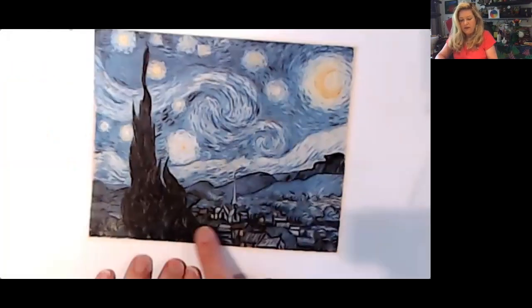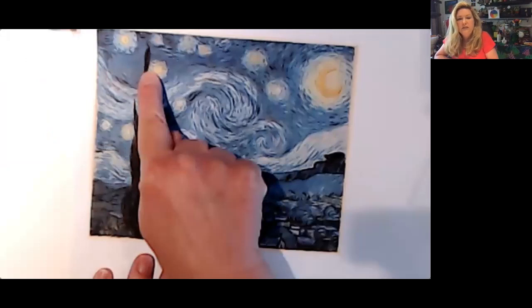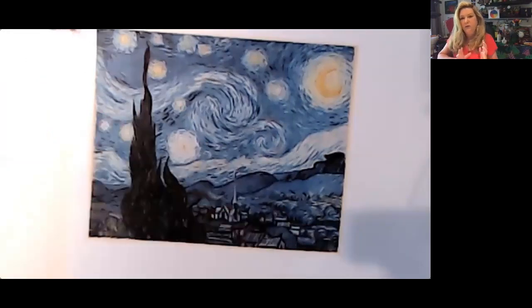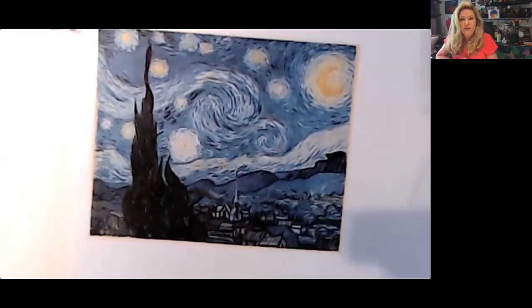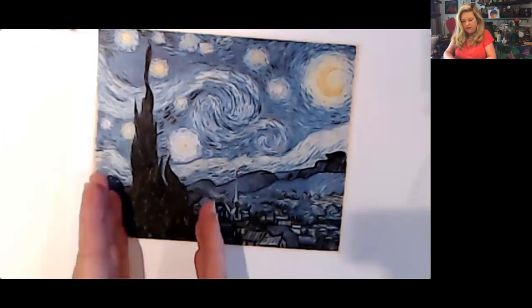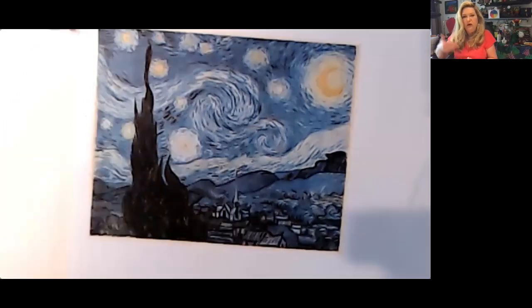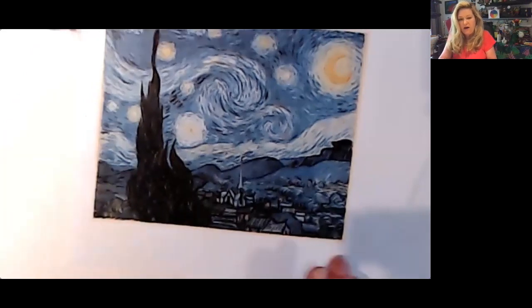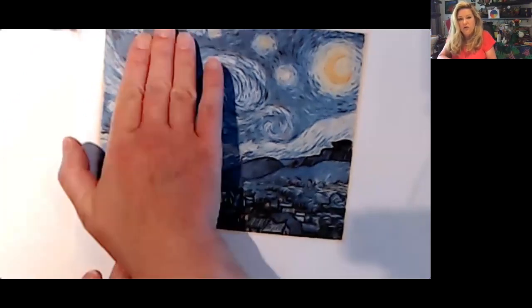This form here is a cypress tree that was right outside the window of his hospital. So this is the top of the tree. You can imagine the tree would then come down, and he was upstairs in the hospital. So he's just seeing the top of this cypress tree.